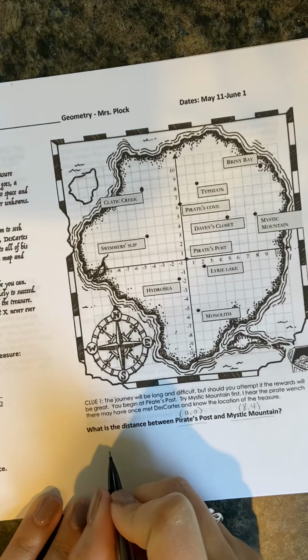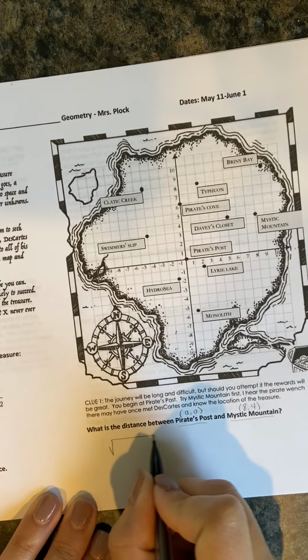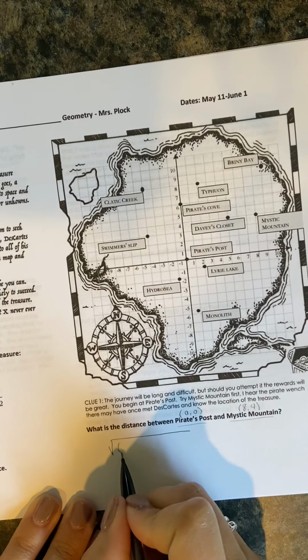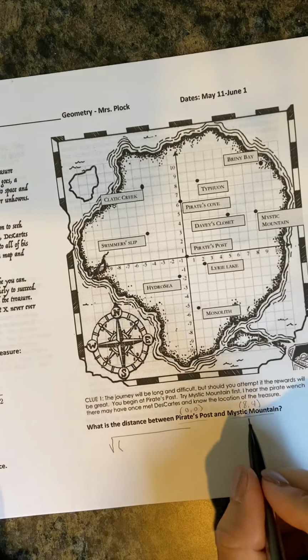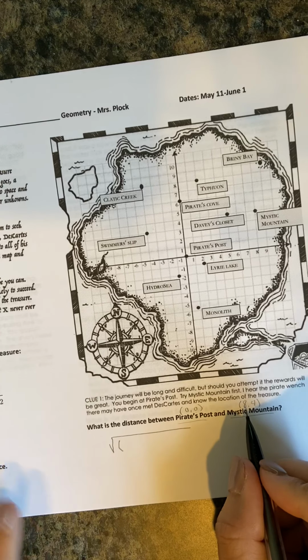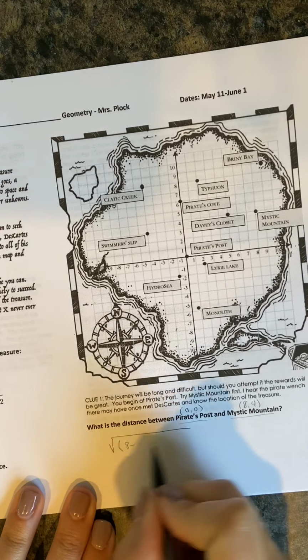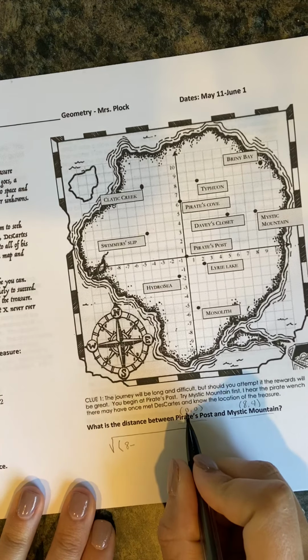I'm going to set up my distance formula. I'll do my square root symbol, and I'm going to say x2. x2 is the first number in the second ordered pair, which is 8, minus x1, which is 0, squared, plus y2, which is the 4, minus y1, which is the 0, squared.